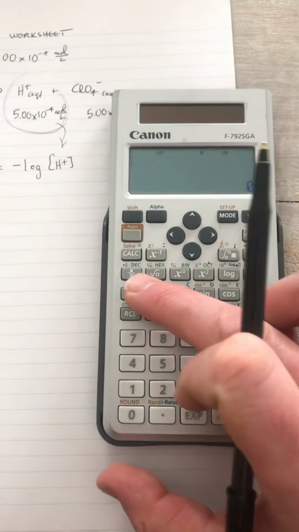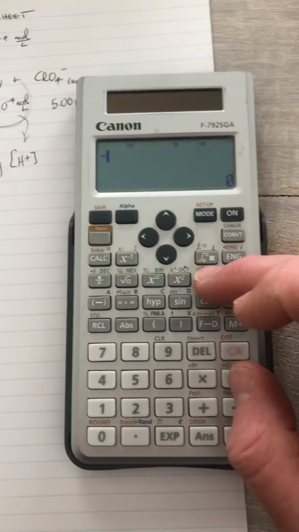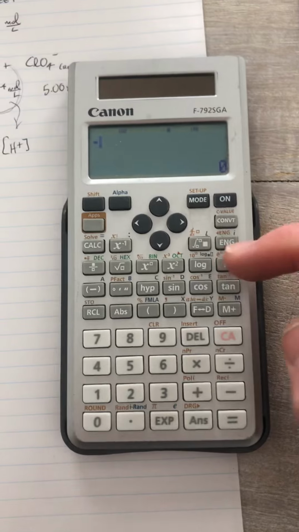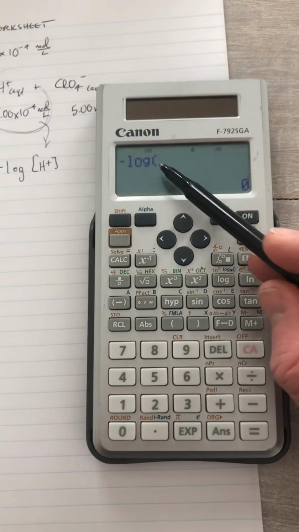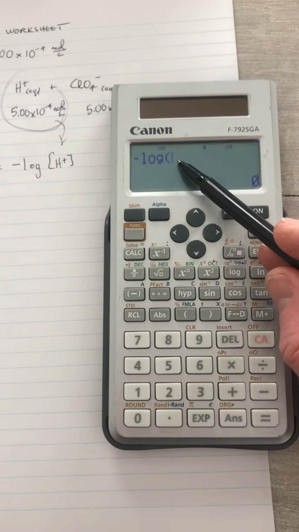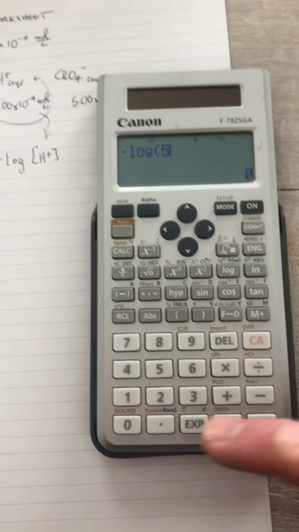So I'm literally going to type negative, not your subtract sign, your negative sign. Then I'm going to look for my log button. Mine's here. Look closely, yours will be somewhere there. You just maybe have never used it before. And then it already prompts me to start putting in a number. So we have to take the negative log of some number. We're going to use the 5 times 10.